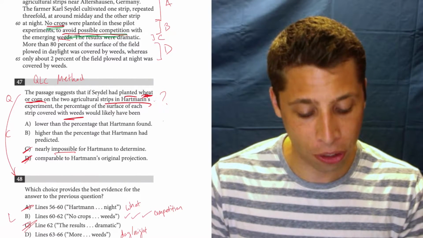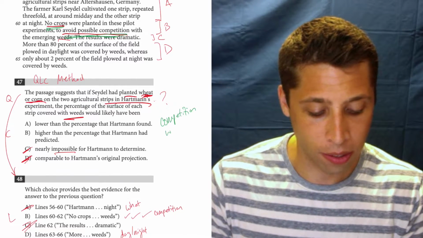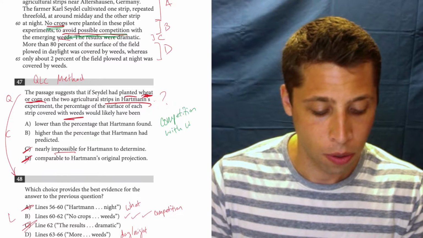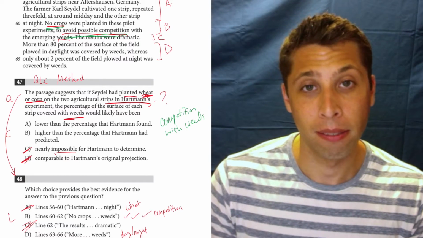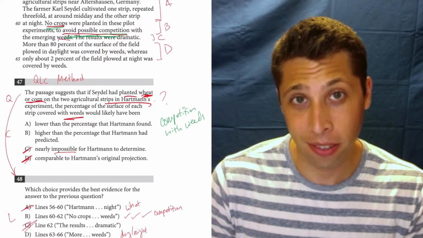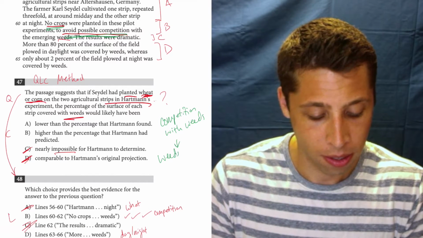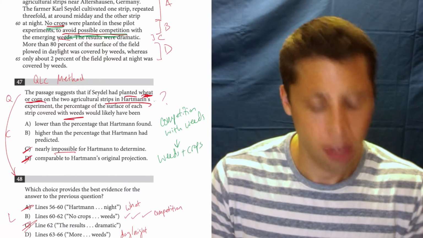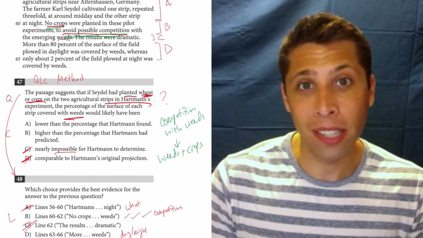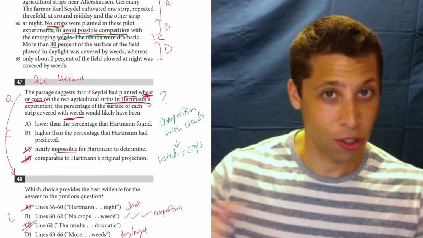So if there's competition with the weeds, well, what would happen then? If there's competition, then it wouldn't just be weeds. So we would have weeds plus crops. Right, so right now it's only weeds. So when he gets this 80% and this 2%, it's just weeds.